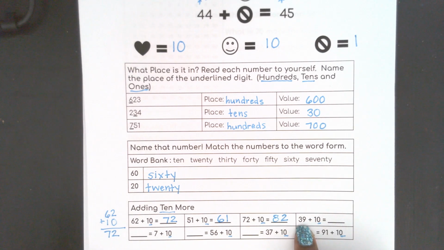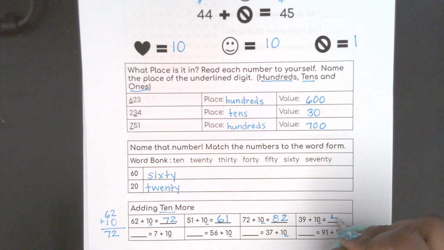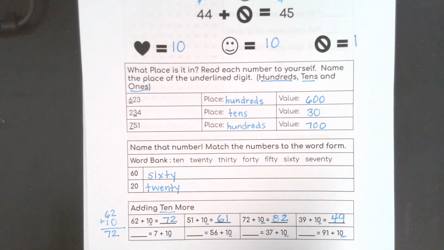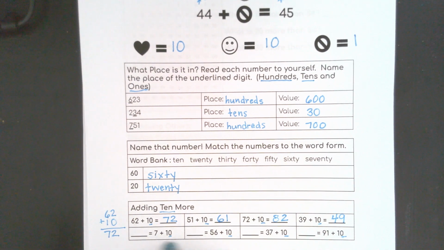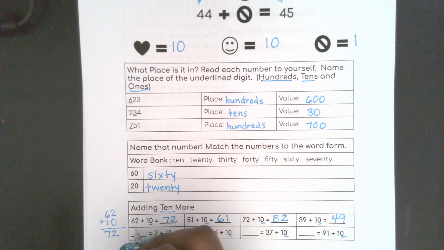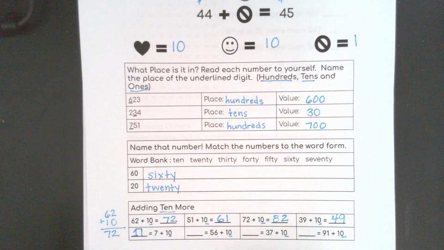I bet you know this one. You should have gotten 49. Here, ooh, you should know that one. That's a teen number, isn't it? 10 and 7 more, 17. 56 plus 10.